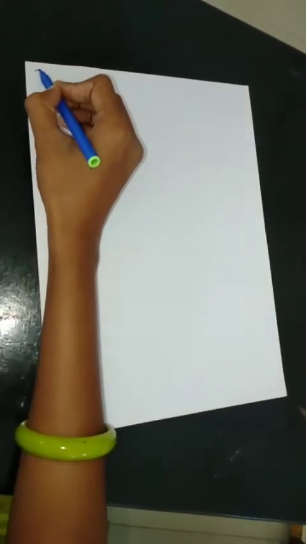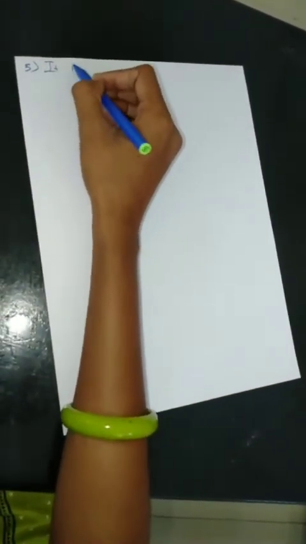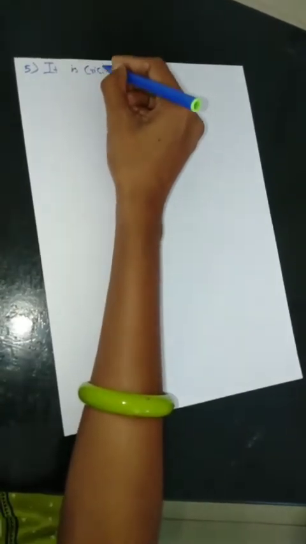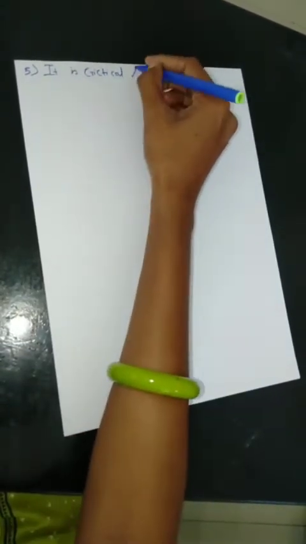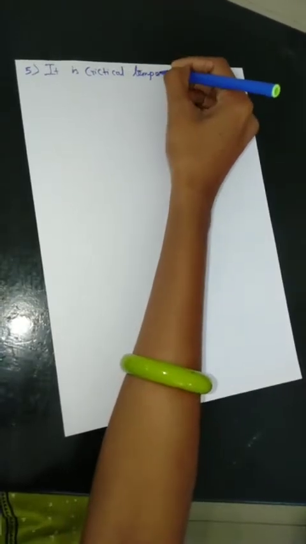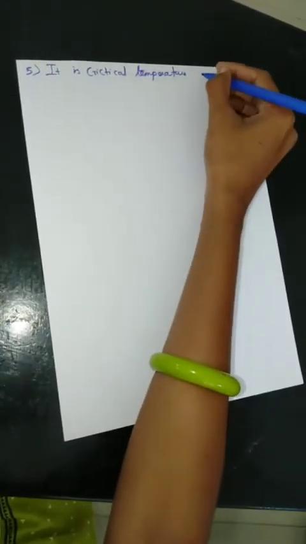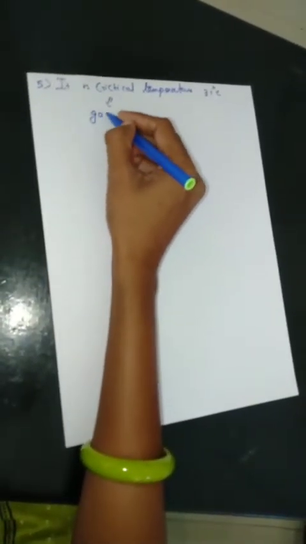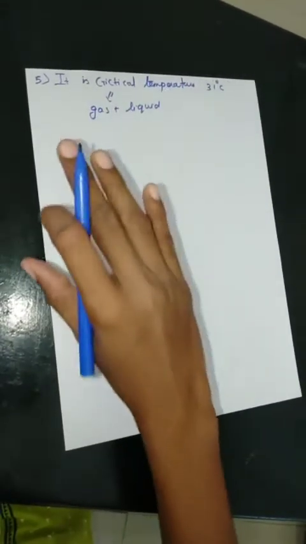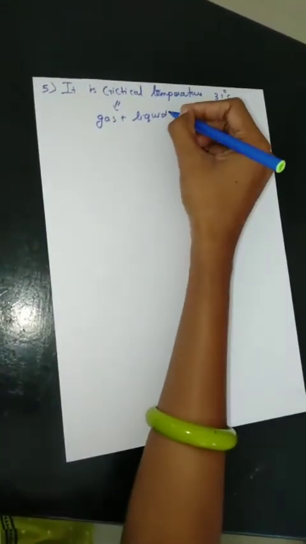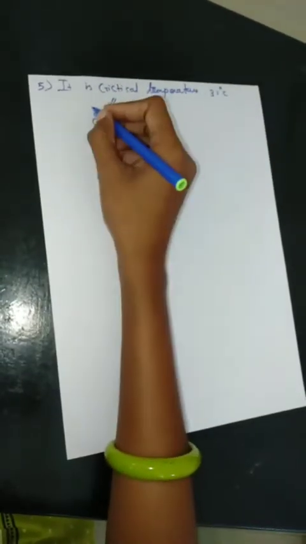The fifth point பார்த்தீங்கன்னா, fifth property, it is critical temperature. Critical temperature is 31°C. Critical temperature na வேற ஒண்ணுமே இல்ல, gas plus liquid, there will not be any boundary. அதுதான் critical temperature.